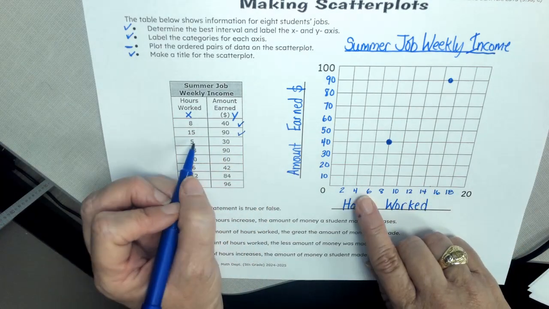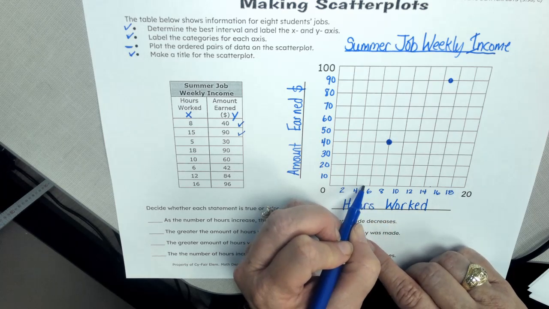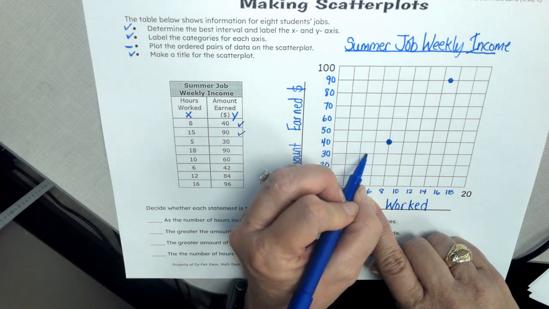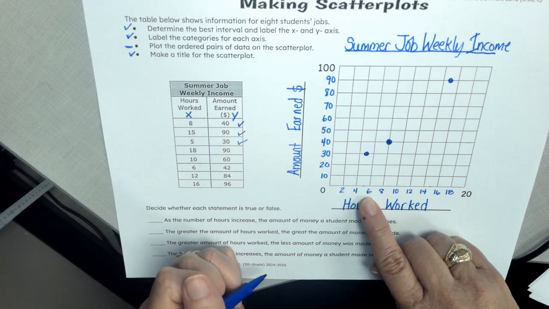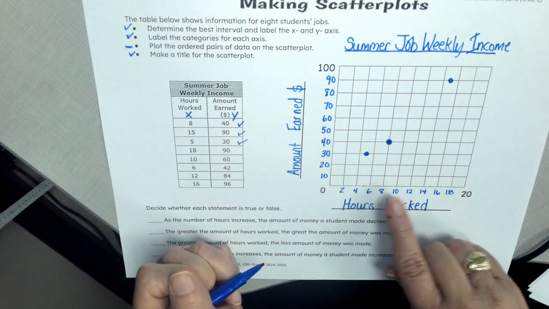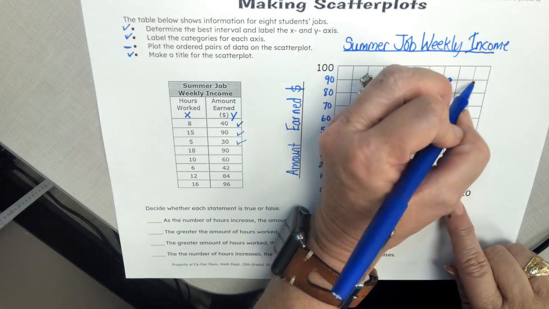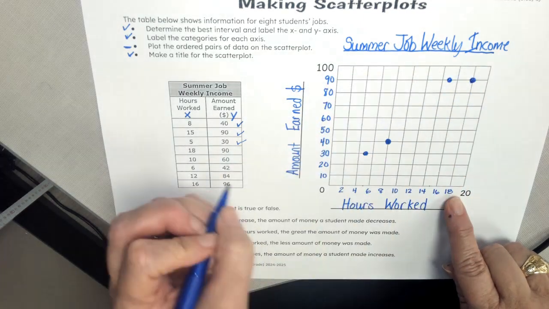When somebody worked 5 hours, again, not here, but I can say that it's between 4 and 5. They made about how much money? $30. So we're going to plot that. Okay. When they worked about 18 hours, they made about $90. That was easy. That's right on the line, isn't it? Check it off.